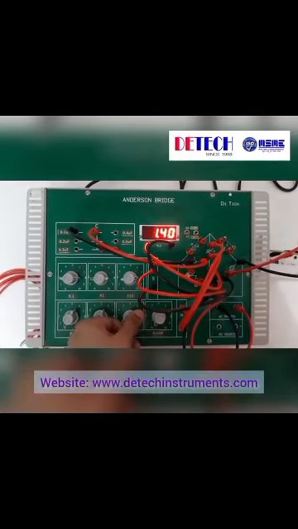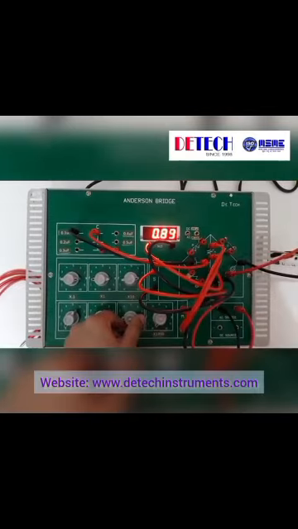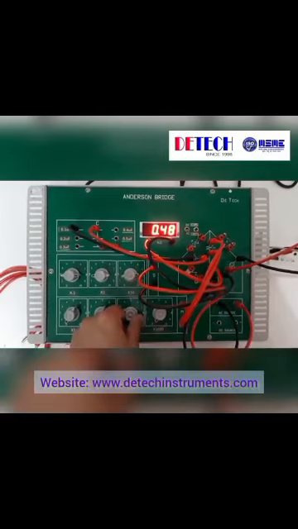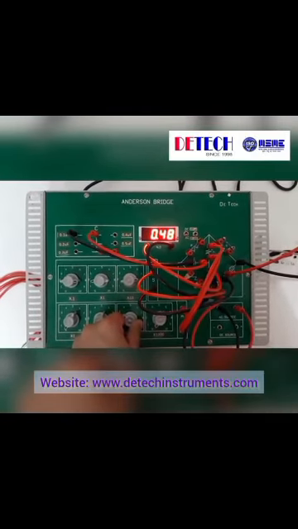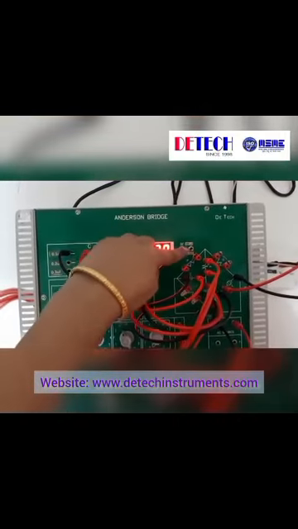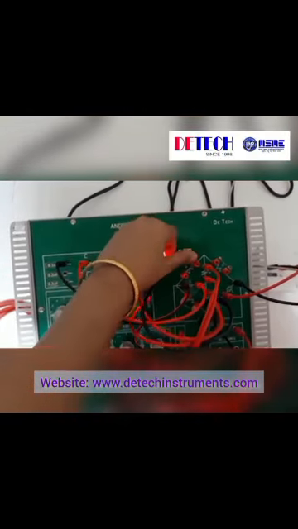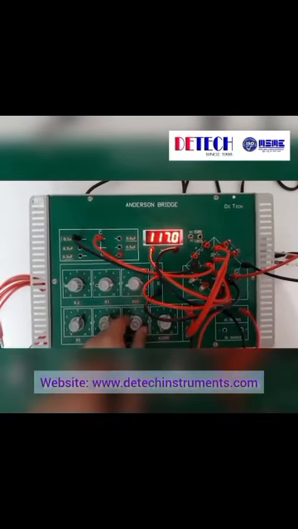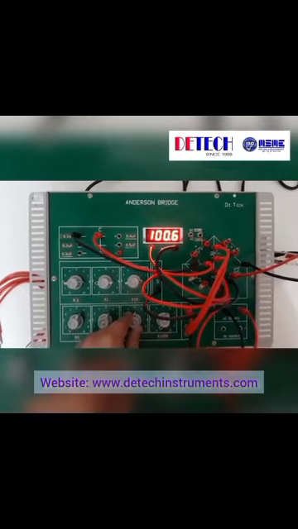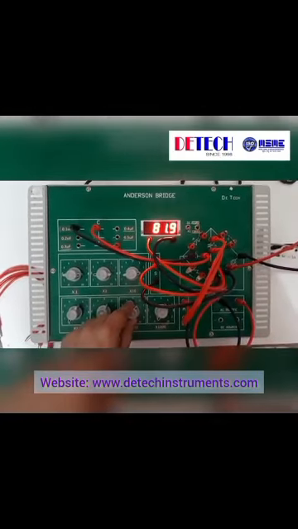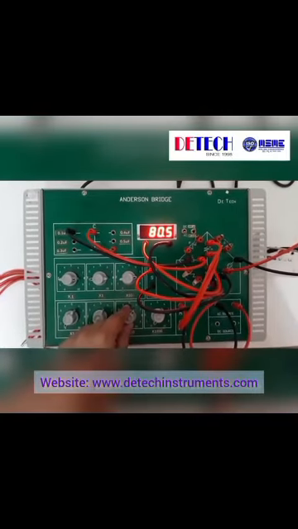So it's decreasing, it's decreasing, it's decreasing, it's decreasing. Change this 20 milliampere range to 200 microampere range for a more sensitive value. So it's still decreasing, 88.9, it's 80.5.